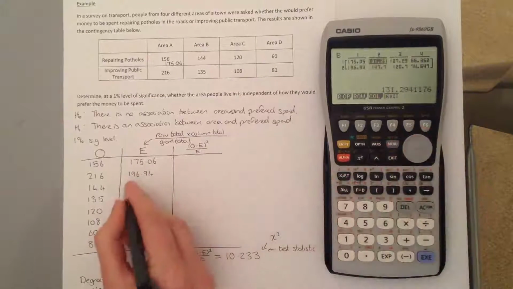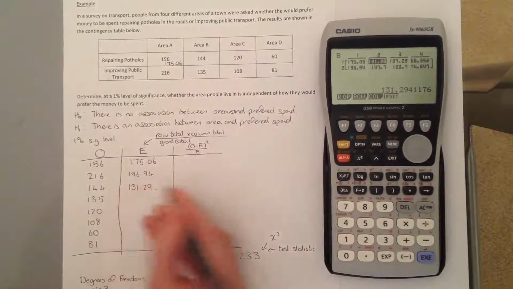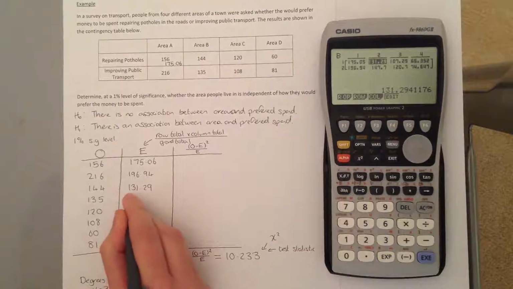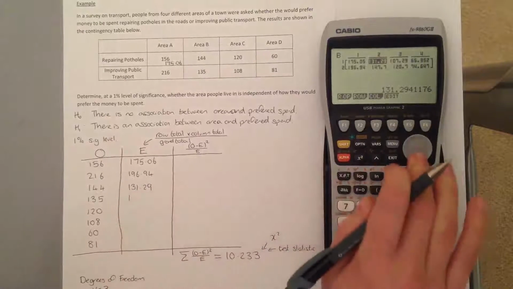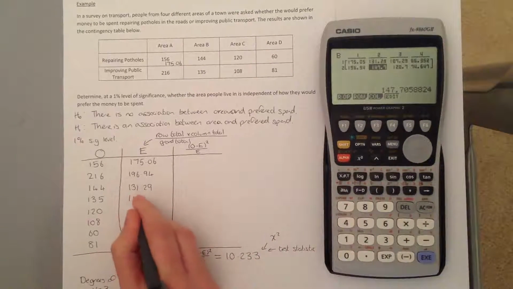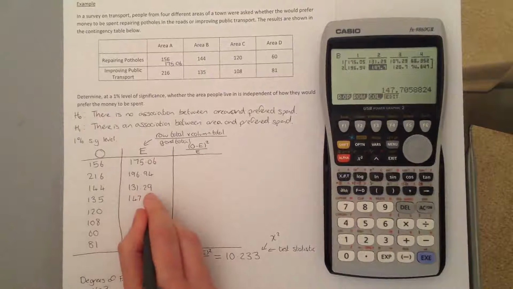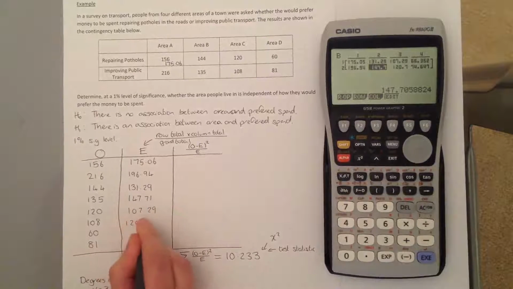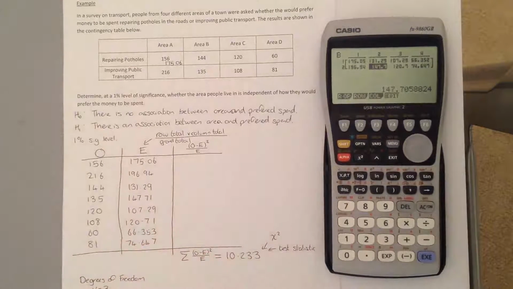Now I've done it in this order, so I've got 131.29, but you must make sure they're matched up correctly. And then just copy the rest of them down. Once we've got all our expected values, they do need to see that for method marks in the exam.